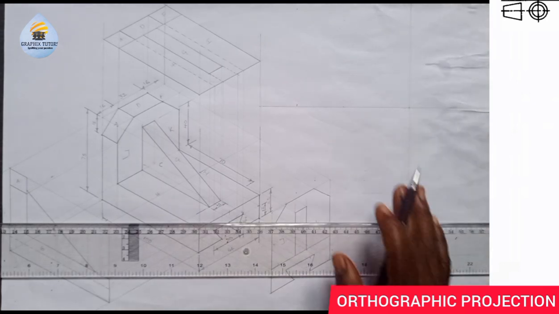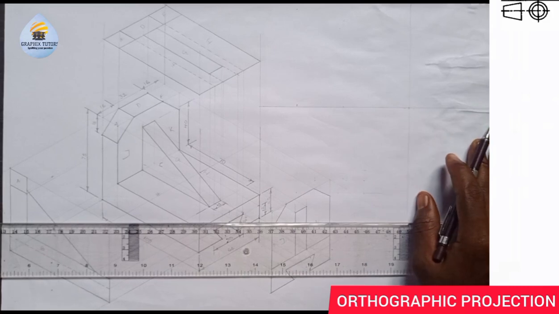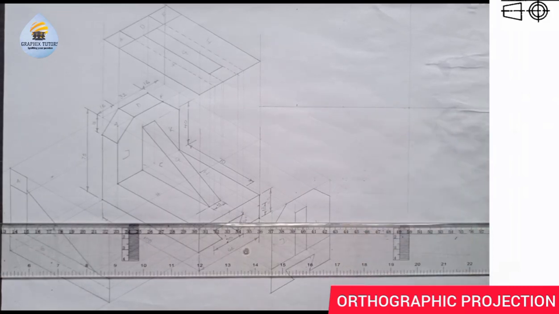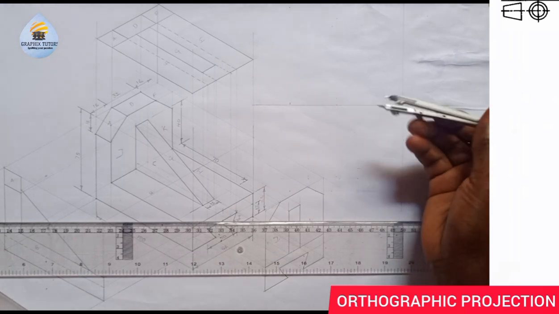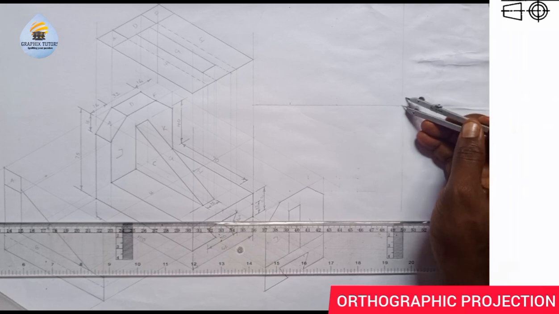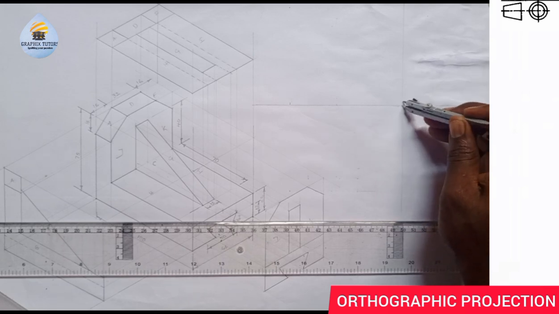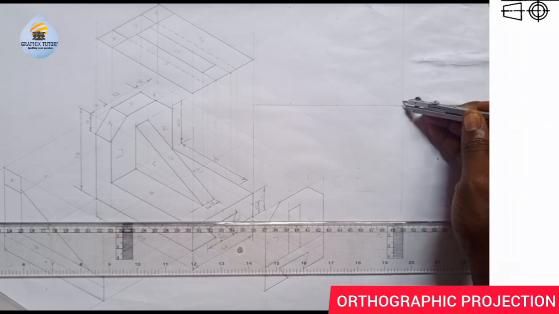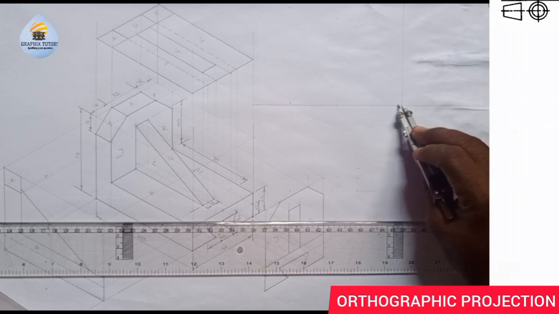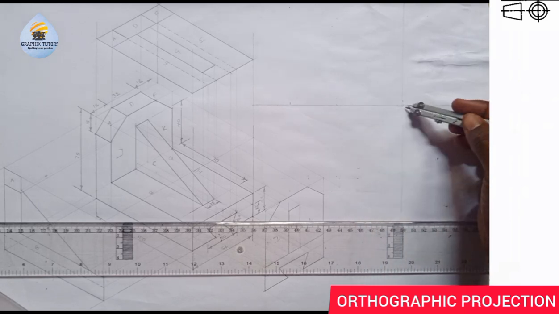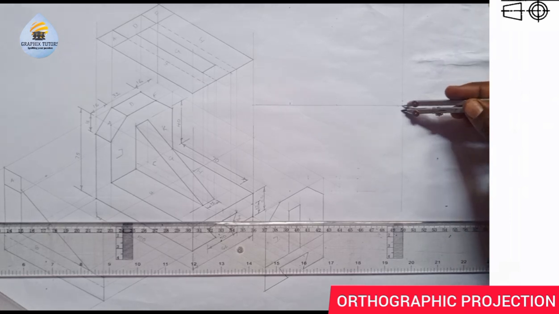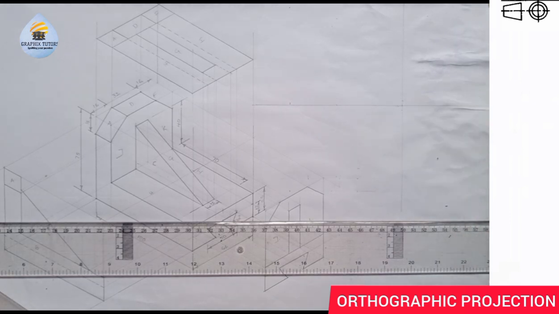So you draw your horizontal line and vertical line. Then you measure 10 millimeters or 5 millimeters up and below. I'll just take any radius, let me say 5. Now measure 5 up, 5 to the left, 5 to the right, and 5 down, depending on how you want it.